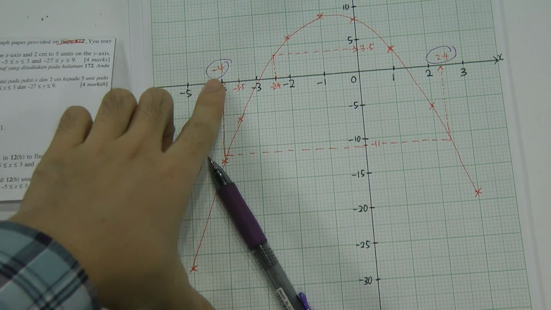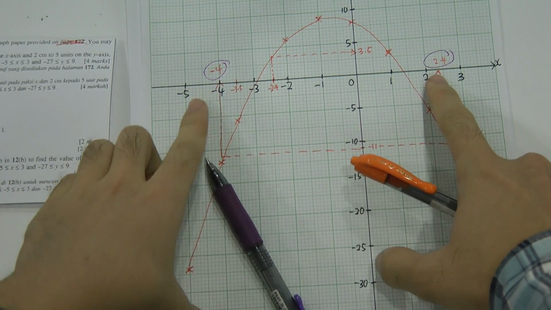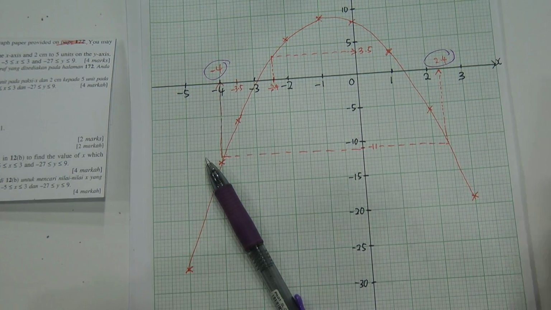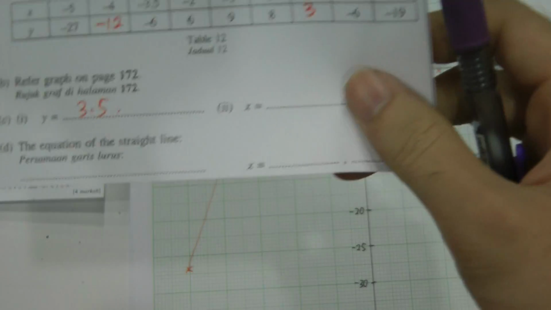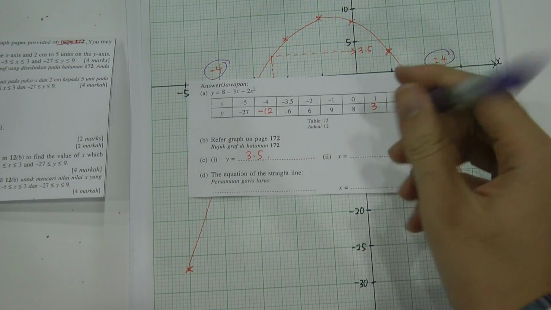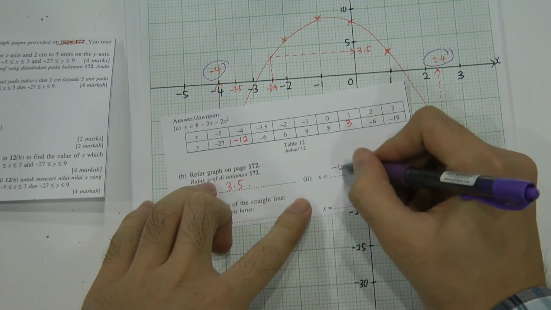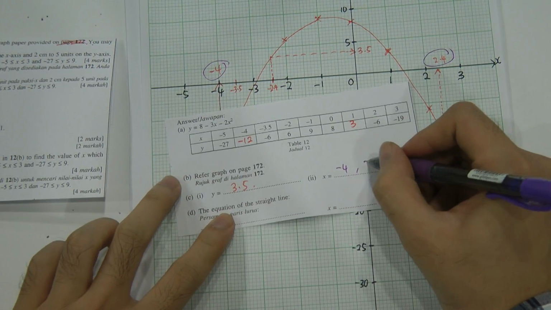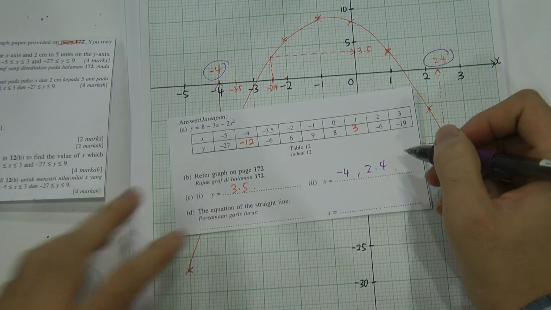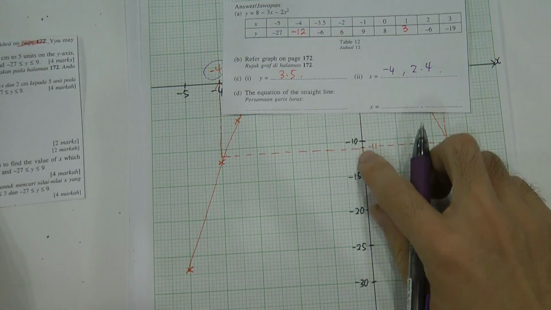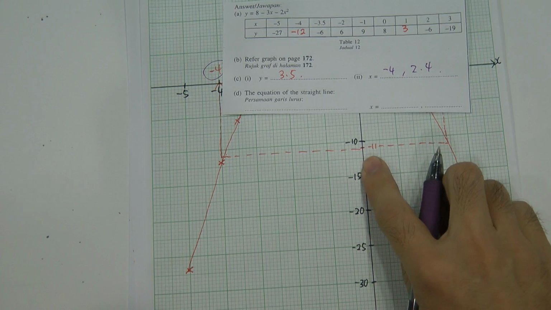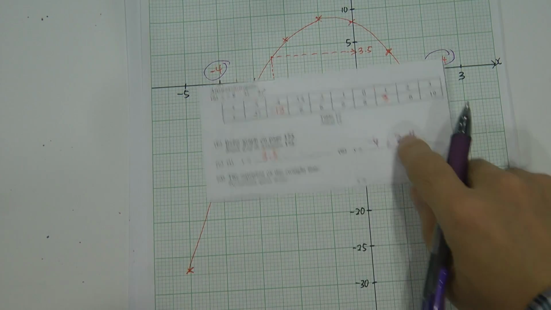Okay, so you got negative 4 and 2.4 for x. So here you just write the second part. You just write x, you will get negative 4 and 2.4, when y equal to negative 11. Okay, this one is given by the question.